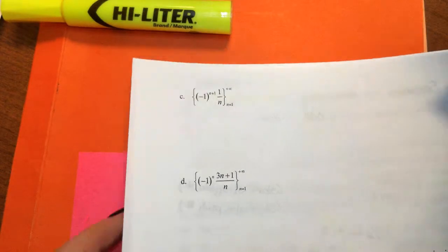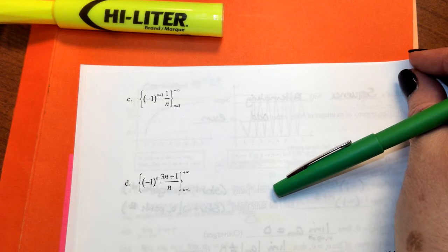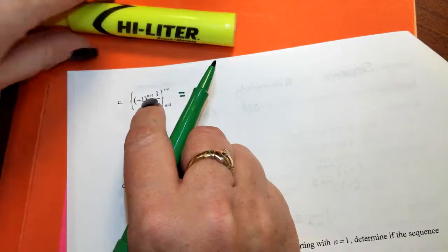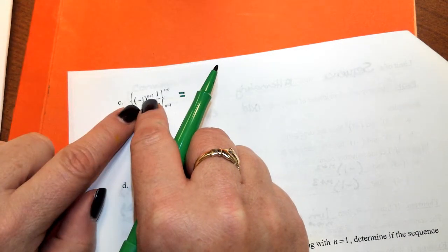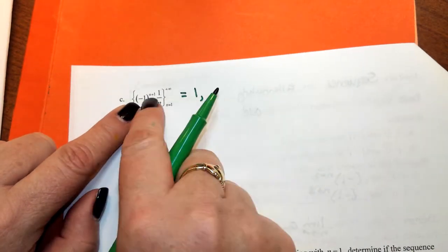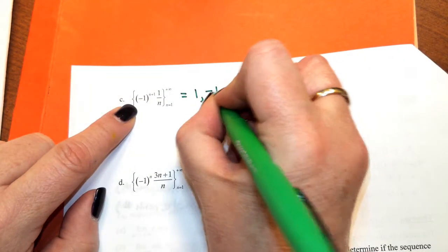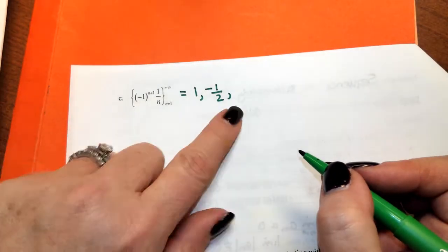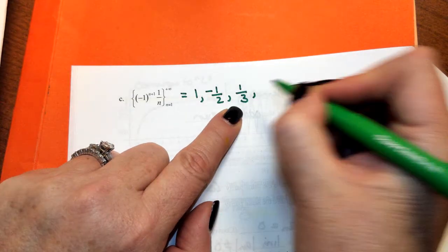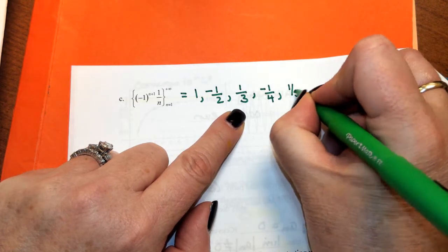On the last page here, you've got negative 1 to the n plus 1 times 1 over n. So if I want to write out the first 5 terms, when I plug in 1 for n, 1 plus 1 gives me an exponent of 2, so the first term is going to be positive. 1 over 1 is just 1. Plug in a 2, that gives me an exponent of 3, so the next one is going to be negative, negative 1 over 2. The next term is going to be positive, so when I plug in a 3, that's 1/3. The next term will be negative 1/4, and then the positive number will be 1/5.